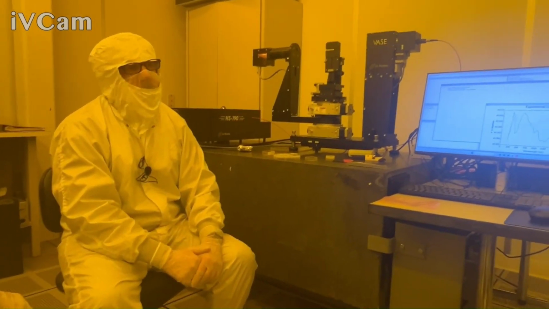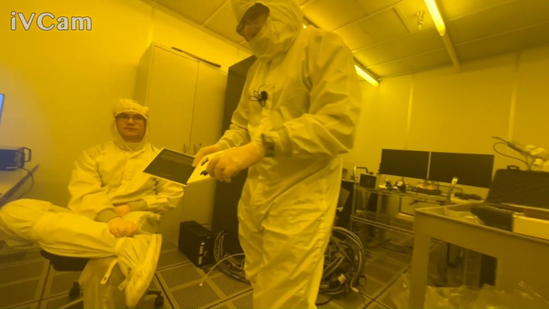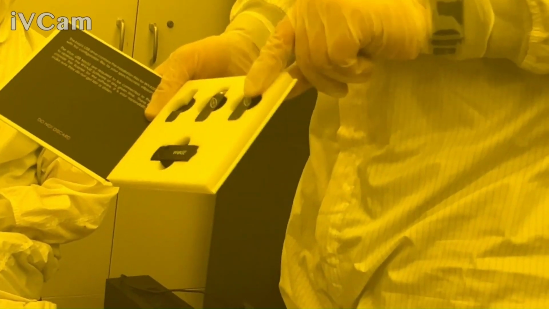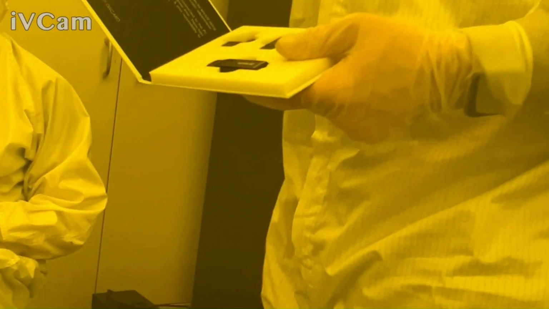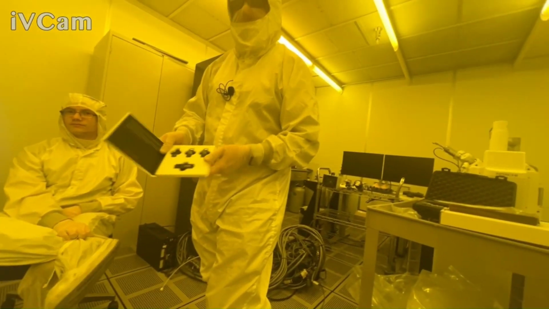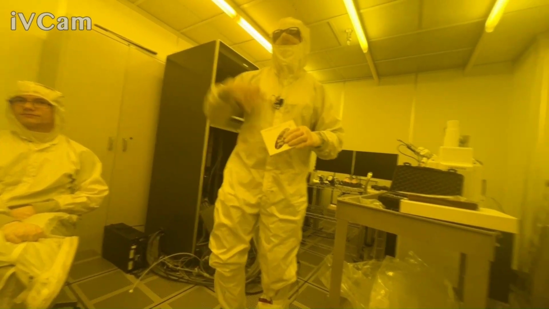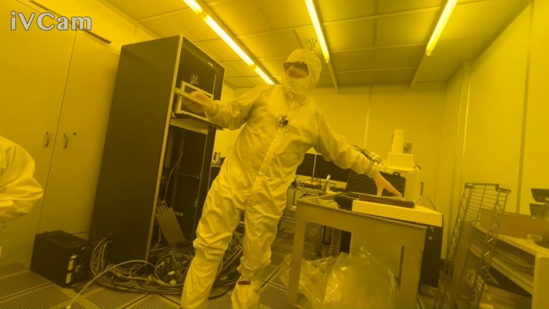So basically, this is just a software installer. These will need to be on any computer you're running VASE. So if you put it on your office computer, you have 2 more in here. The other one stays on that computer. So that's basically for if you don't want to have to be in the clean room fitting data.